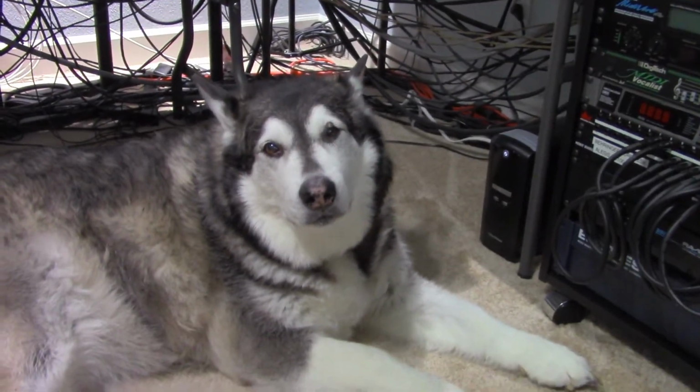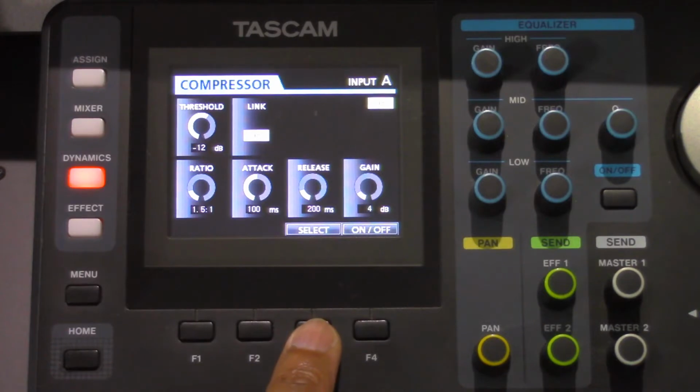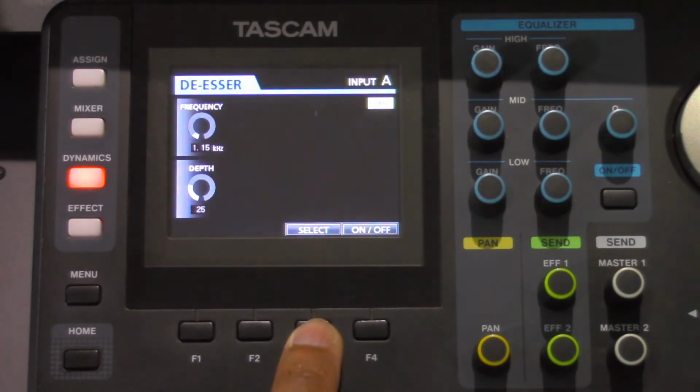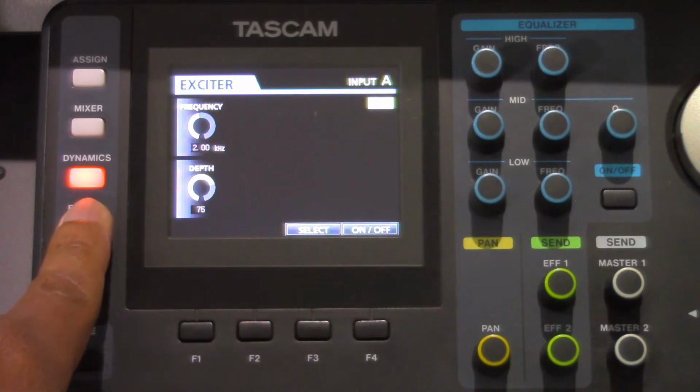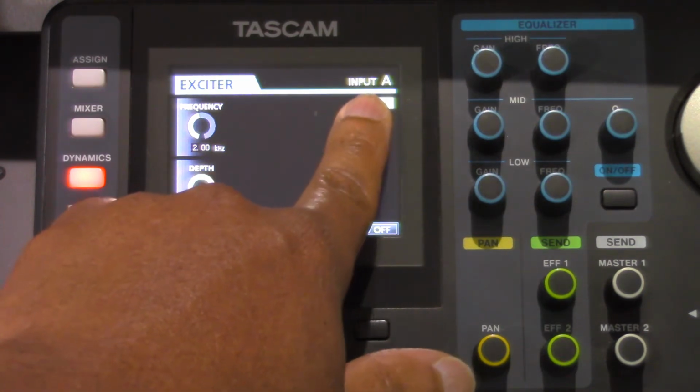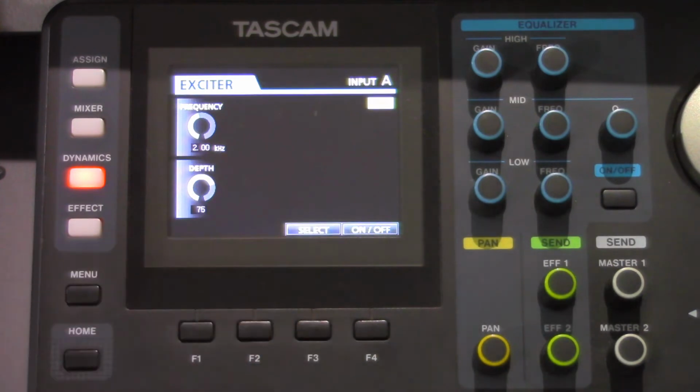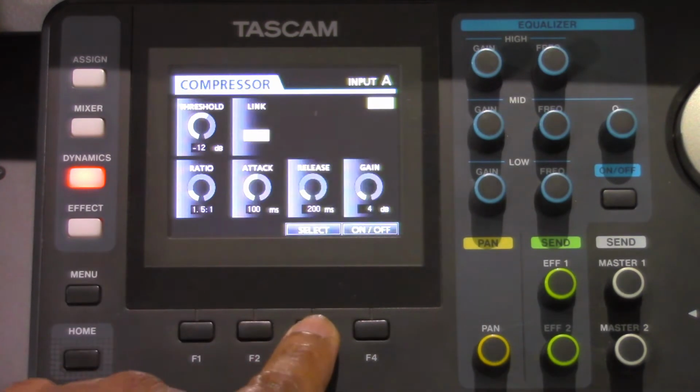Let's start out by talking about using dynamic effects. You can use 1 to 4 types of different dynamic effects to apply to the inputs, which are A through H of the unit. These include a compressor, a noise suppressor, a de-esser, however you want to say that, and an exciter. When you press the dynamics button, the effect inserted in the last selected input, A through H, is displayed. You can then select one of the 4 types of effects mentioned. You cannot use multiple types of effects simultaneously.